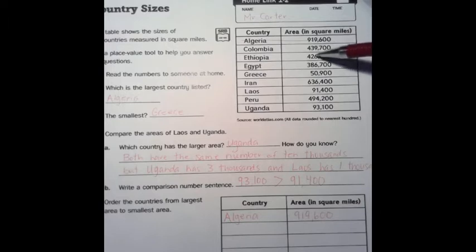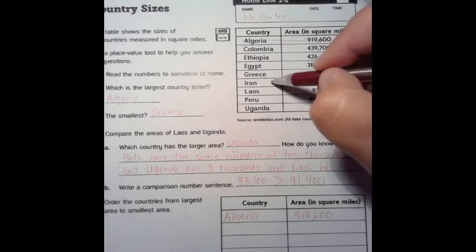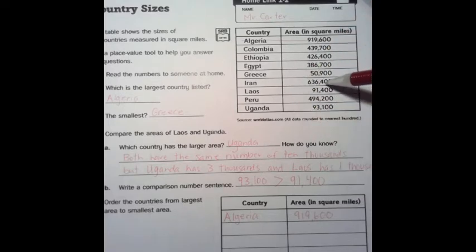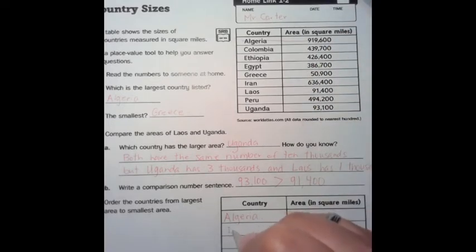So now we got to look at the others and see which one is the next largest. If I'm looking at all these digits in the hundred thousands, I see a 4, a 3, and a 6, and then another 4. The second largest country would have to be Iran here with 636,000. So that's Iran, and that's 636,400. Okay, so now we're done with Iran, so we're going to go ahead and cross that one out so we don't use it again.